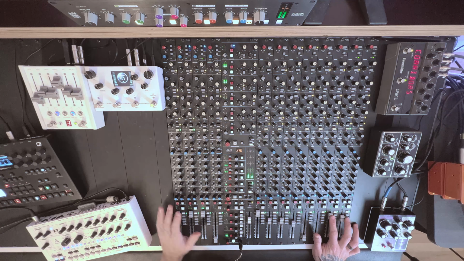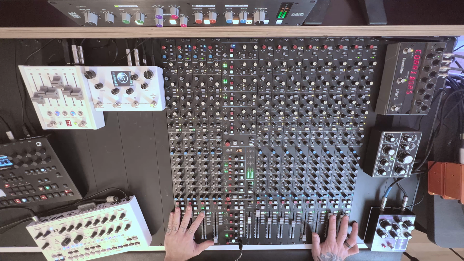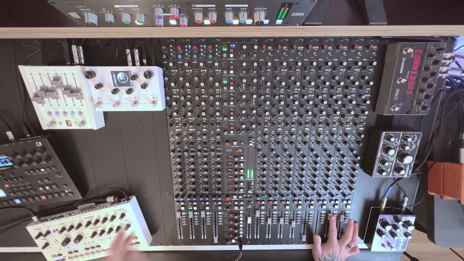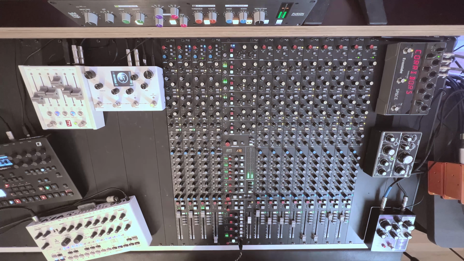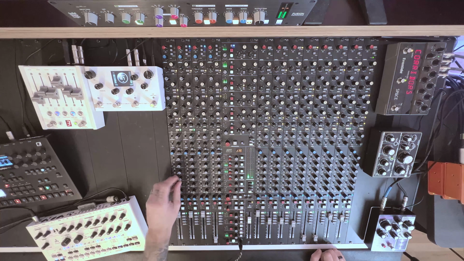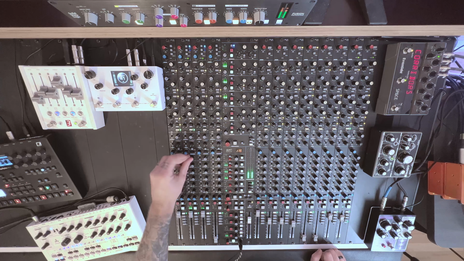So, some strategy now. This sounds nice to me, there's a lot of depth, there's a lot of stuff happening, but still you can hear everything clearly. Now I can add effects to the other two, yes.